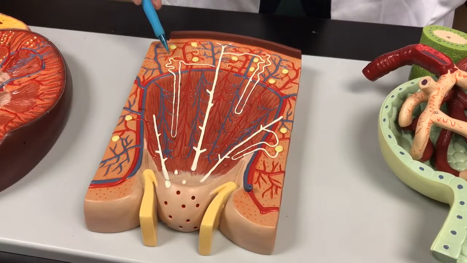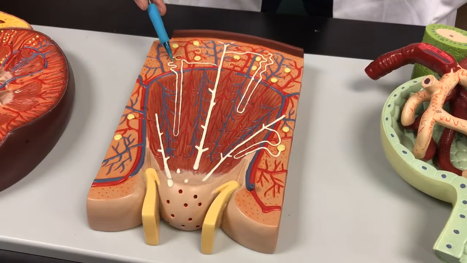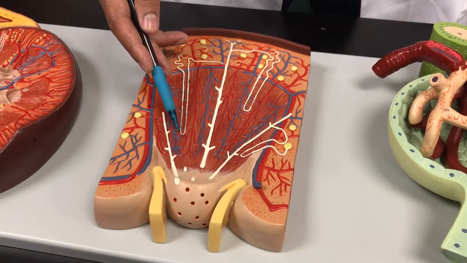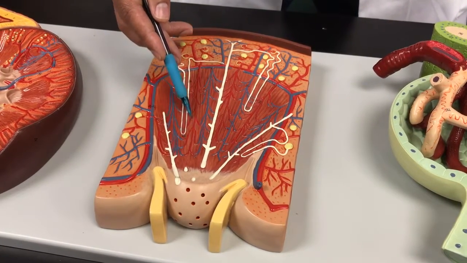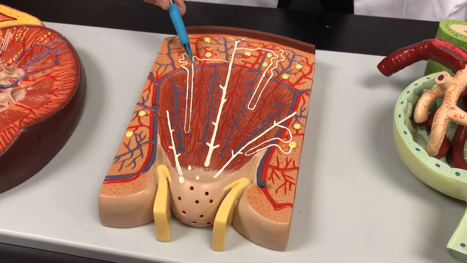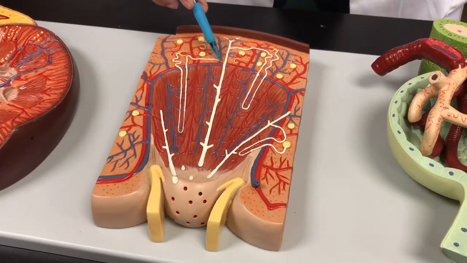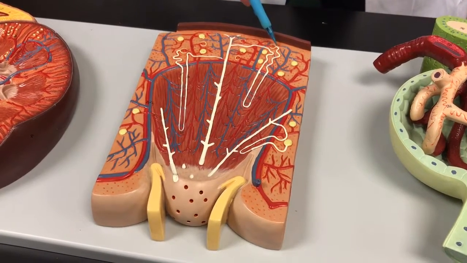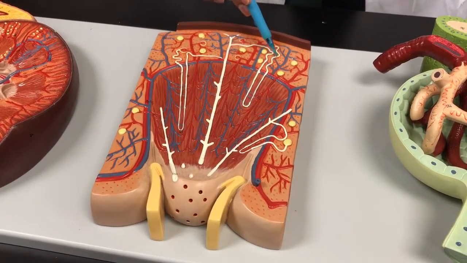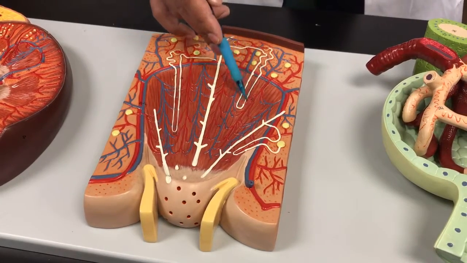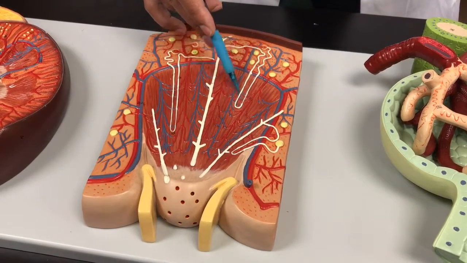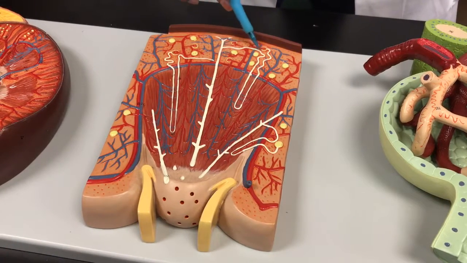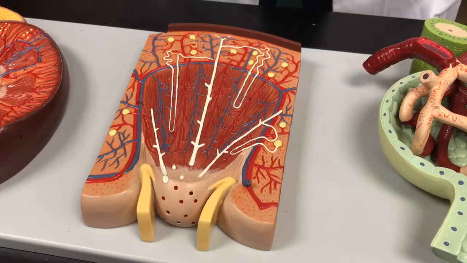We'll run through each component. Here's a proximal convoluted tubule of the juxtamedullary nephron. Descending nephron loop. Ascending nephron loop on the opposite side. Distal convoluted tubule. We come over to the cortical nephron. We got a proximal convoluted tubule. Descending nephron loop, ascending nephron loop, and then distal convoluted tubule of the cortical nephron.